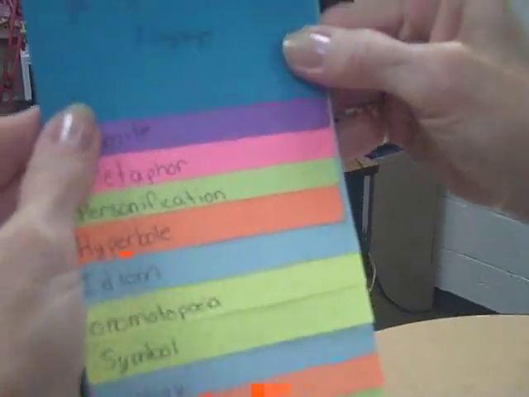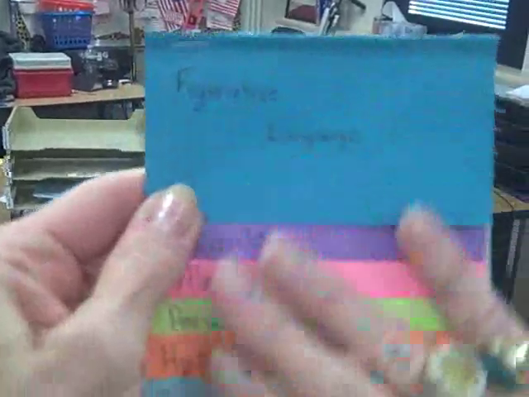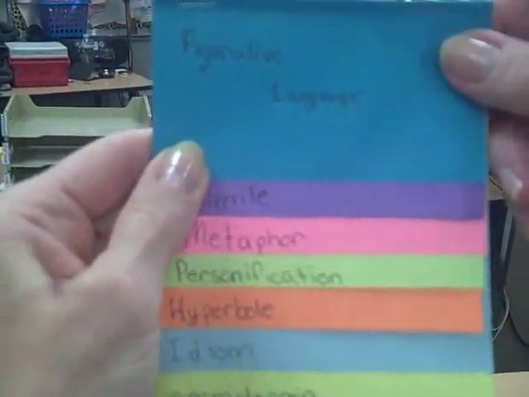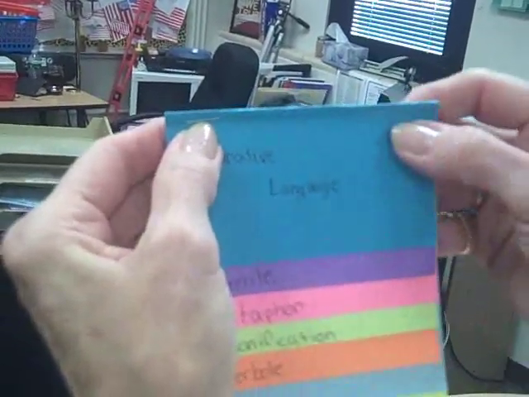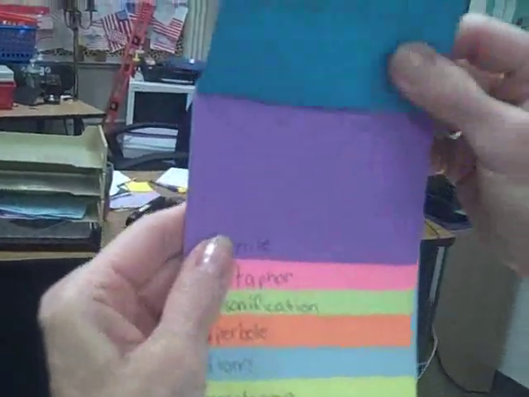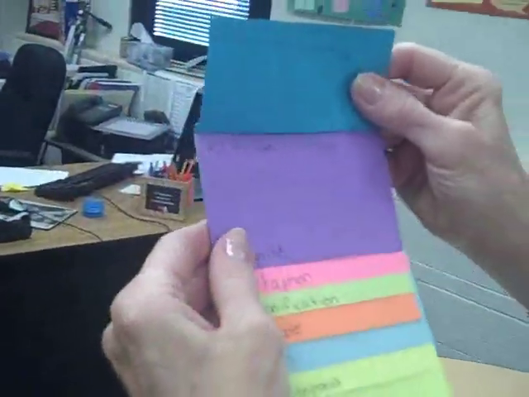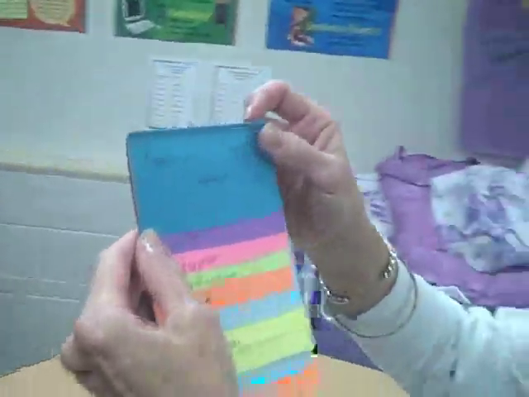Then the last and final step is stapling. In fact, you probably would have wanted to staple before you wrote on this, just to keep them together. And the idea is to staple the entire group of papers, and you'll want to come down about 1/4 inch to catch that. That way when you flip it up, you give yourself as much space as you need. And that is how you put together a figurative language flip chart.